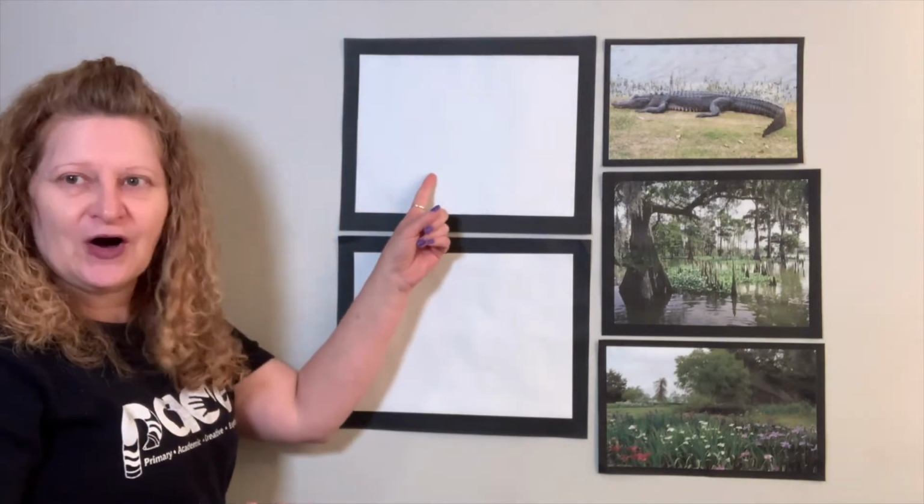So I want to go ahead and get started with our drawing today. Let's get our marker, whether it's your brown or your black marker, and let's get started. Now I'm going to talk to you a little bit more about alligators and swamps and irises as we go along with our drawing today. So I'm going to draw on my paper.